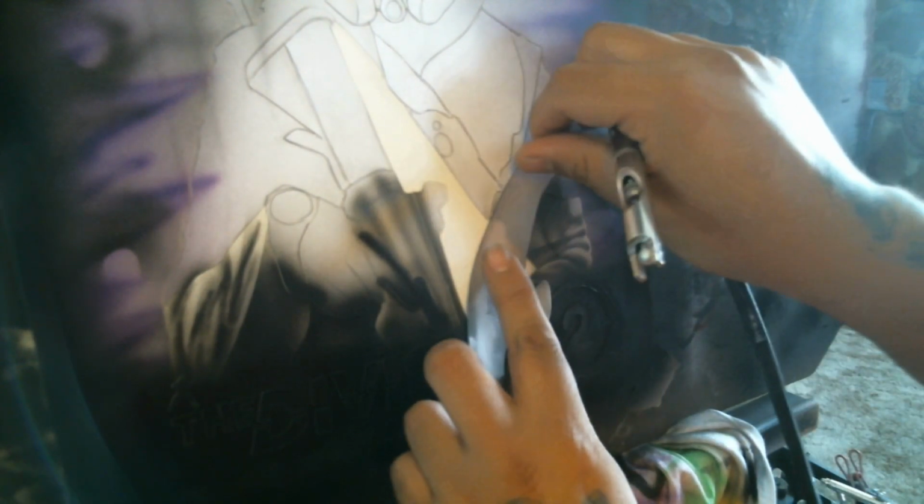So again, we're going to take our curve, and we're going to start adding that detail that goes in there. Be careful not to go off into this area, right? We already painted that. Don't go back over there. Keep it in your area. Make sure you keep them separated.